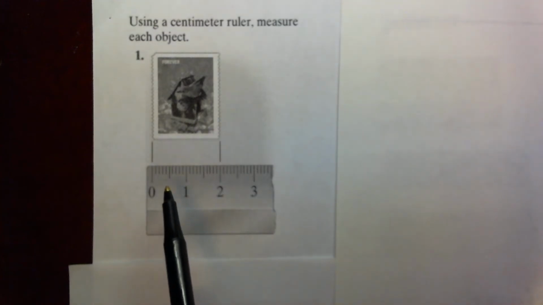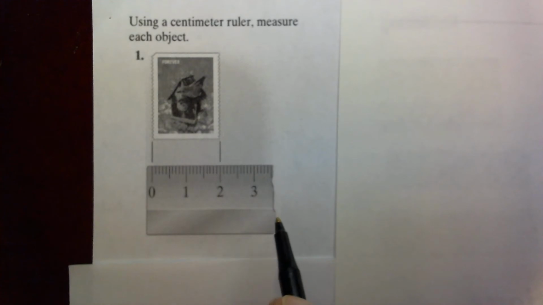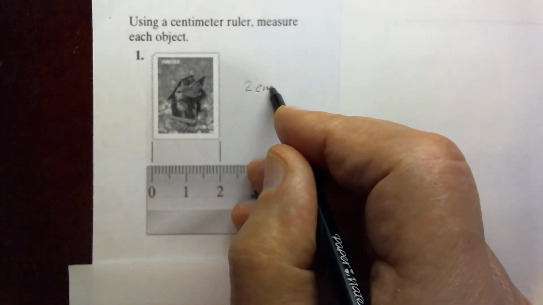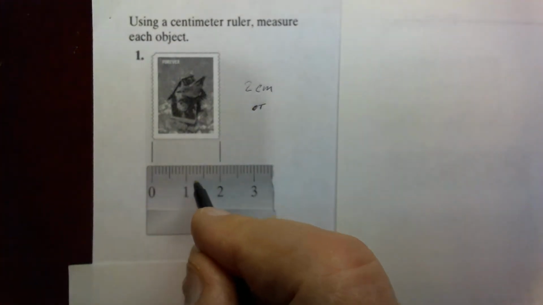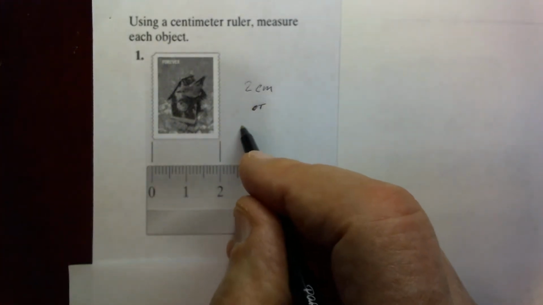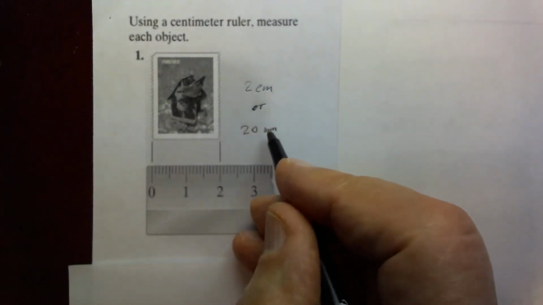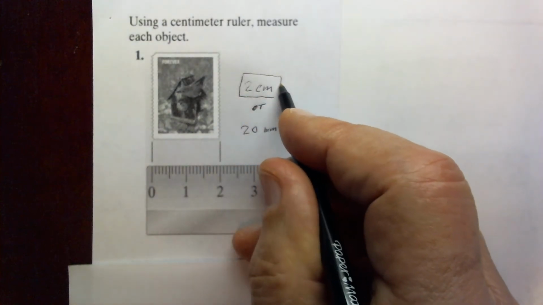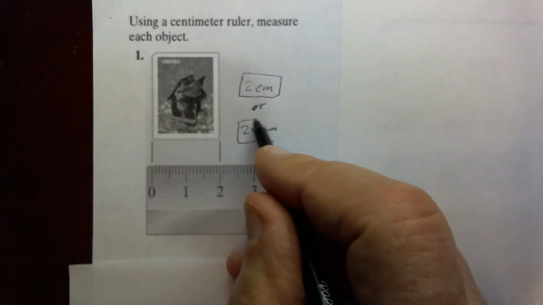In this case, this object measures 2 centimeters, or 20 millimeters.